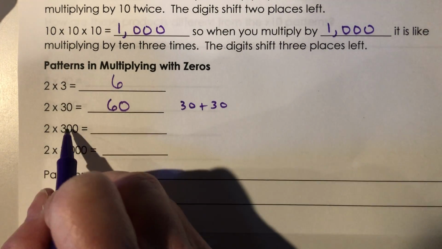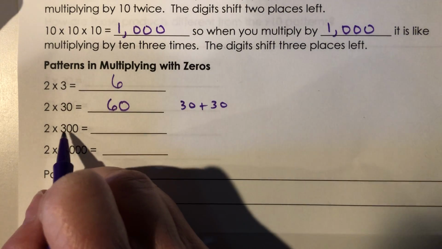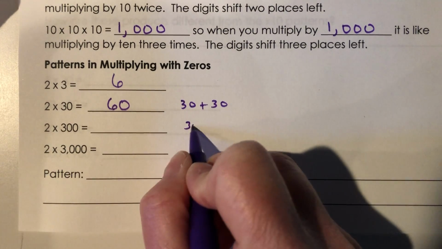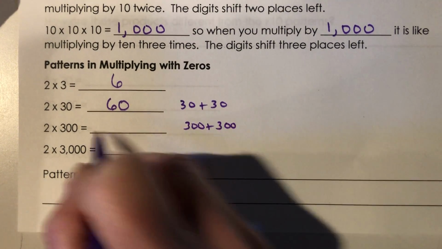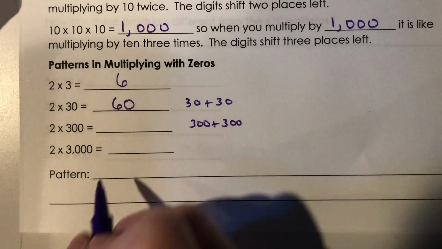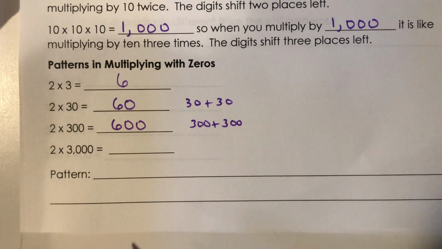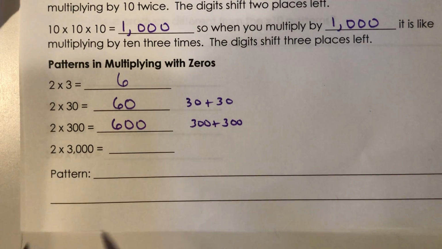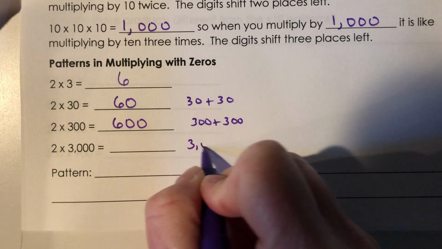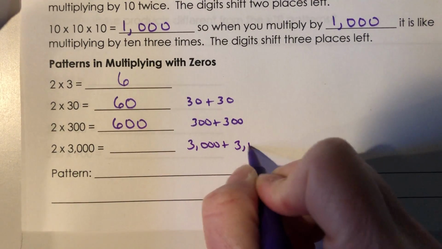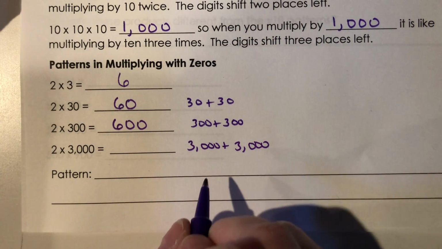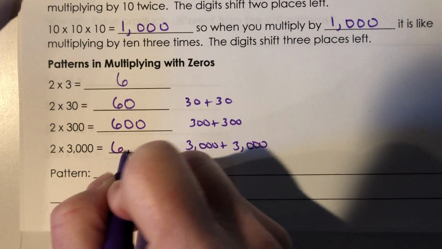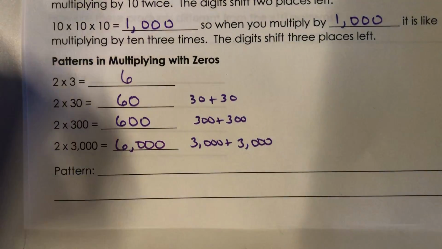The same thing here with 2 times 300. This means I have 300 plus another 300. There's 2 of them. So 300 plus 300 is 600. And if I have 3,000 times 2, that's the same as having 2 3,000s that you add. And if you have 3,000 and another 3,000, that means you have 6,000.